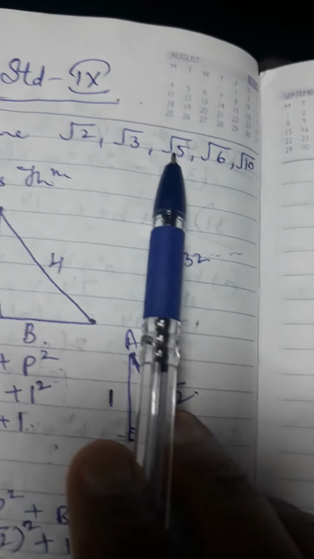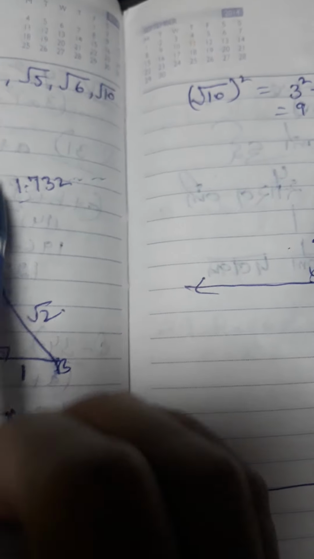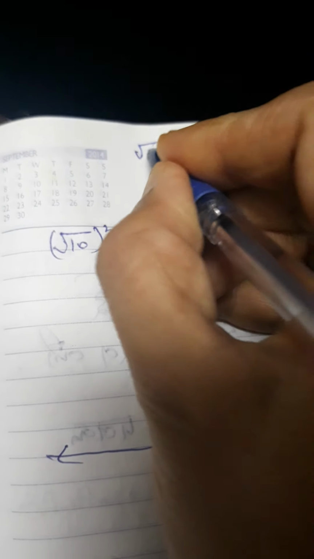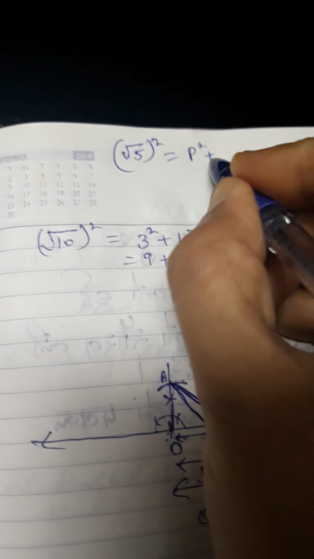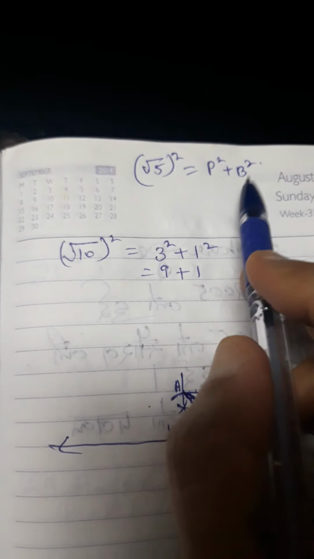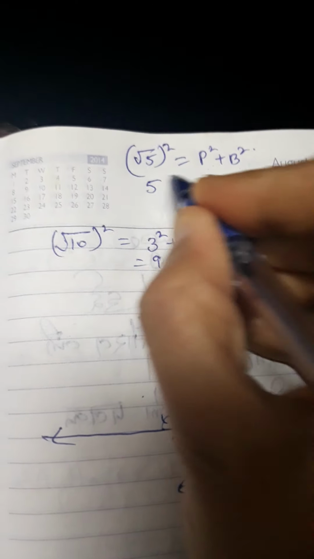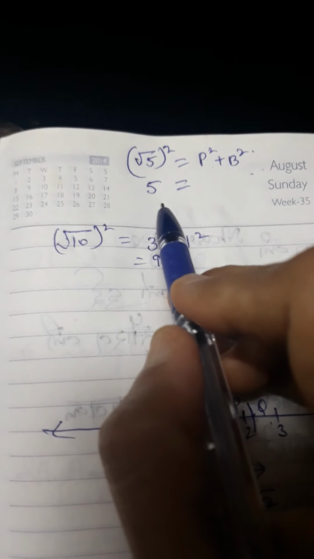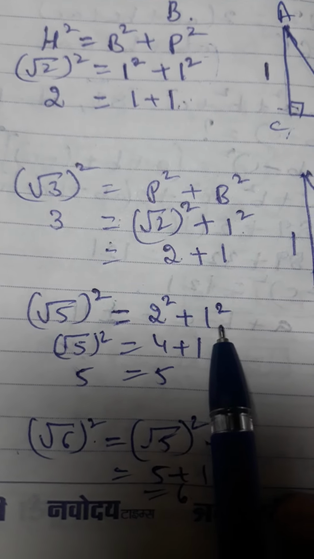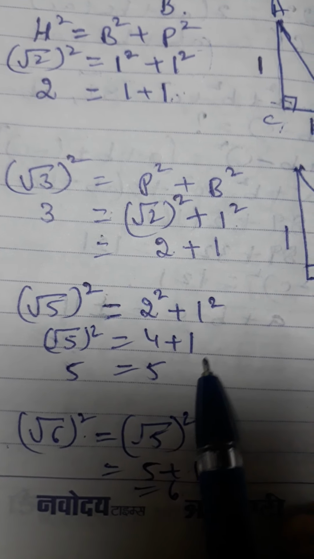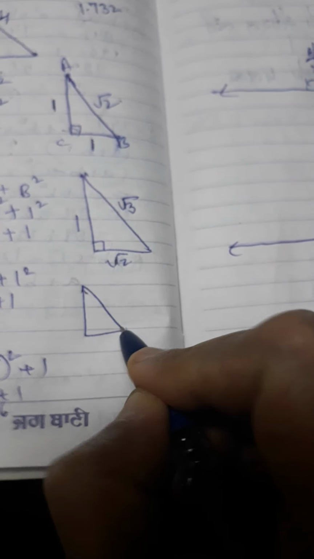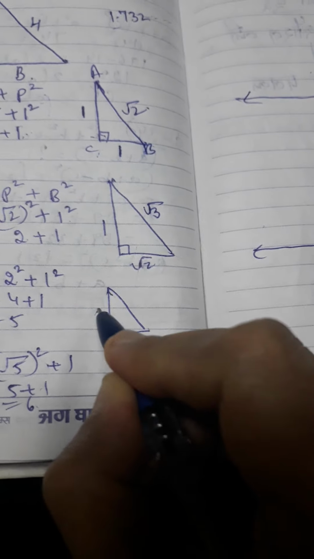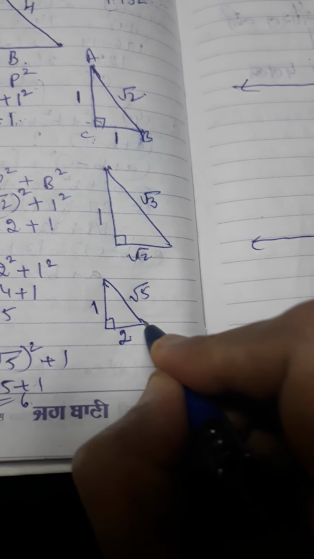Now proceeding further, we have under root 5 on the number line. Now suppose under root 5 is the hypotenuse. That means under root 5 square should be the square of 2 numbers. Which 2 whole squares will give you 5 on adding? 2 squares on adding, they should give you 5. So we can take 2 square and 1 square. 2 square is 4, 1 square 1. So total we get 5. That means if one side of the right angle triangle is 2 units, other is 1 unit, then the hypotenuse comes out to be under root 5.